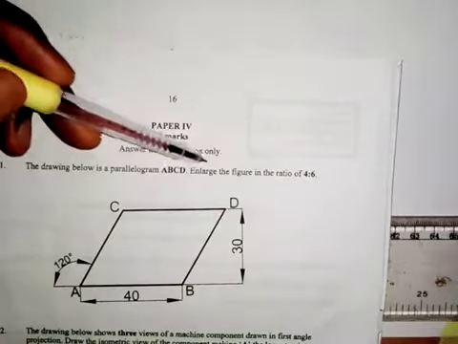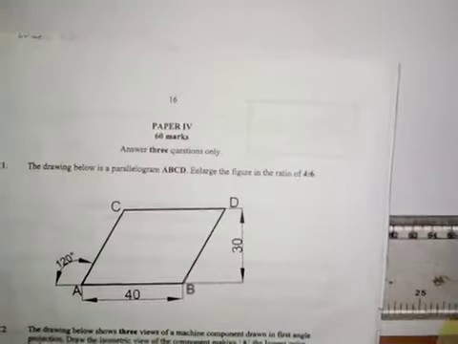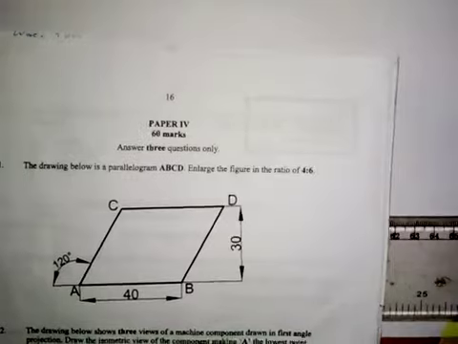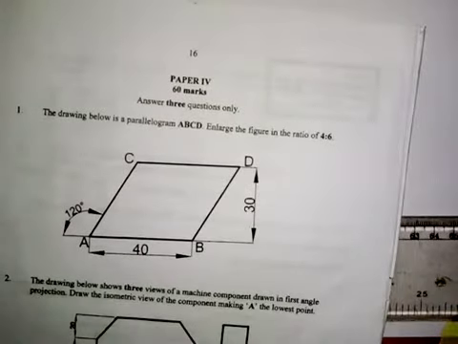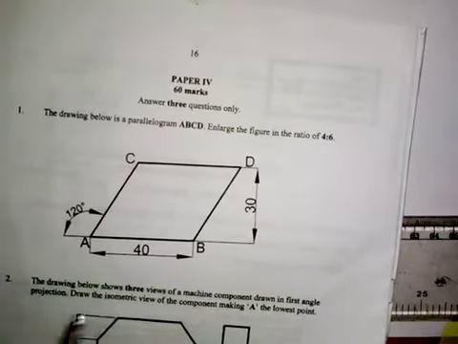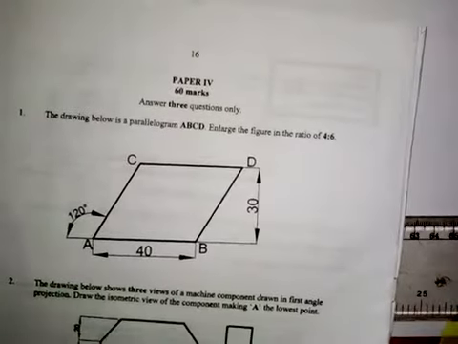Now I'm still working on the technical drawing questions for NECO 2022, and here I want to solve question number 1. The question says that the drawing below is a parallelogram ABCD, and like the figure in the ratio of 4 to 6. So this is the figure. So we have a parallelogram. What we need to do is to replicate this drawing first, which I'm going to show you how you can do. The length from here to here is 40 millimeters, and we are told that from here to here is 30 millimeters. So how can you get this drawn? Let's see how it can be done.